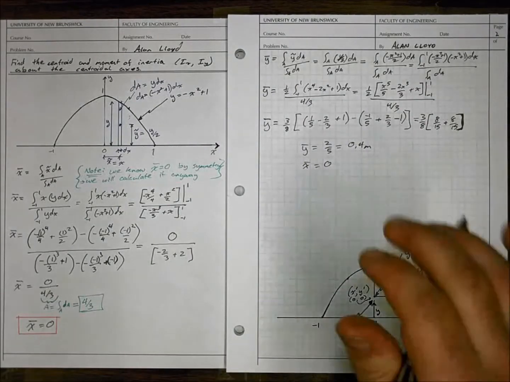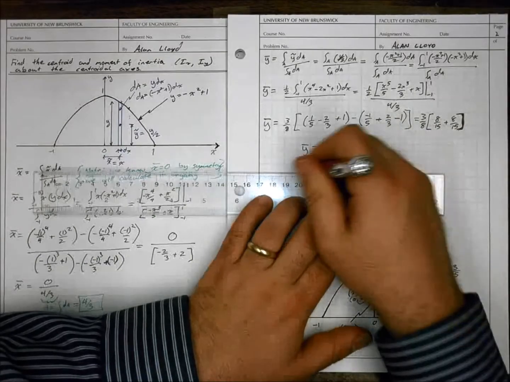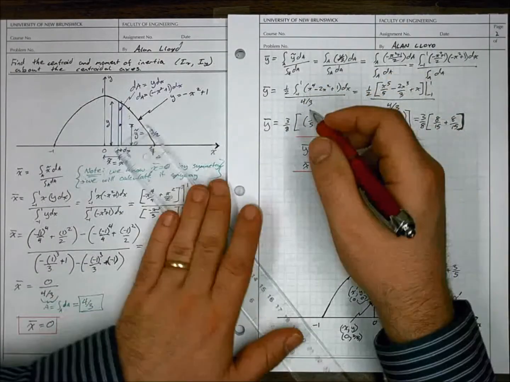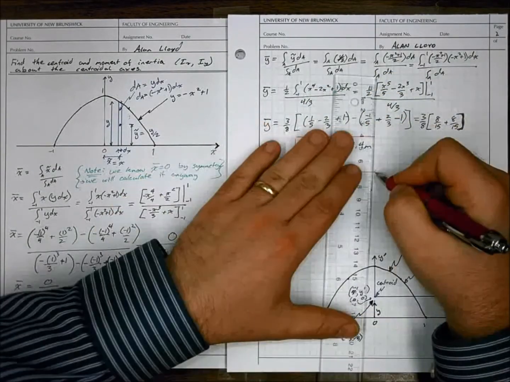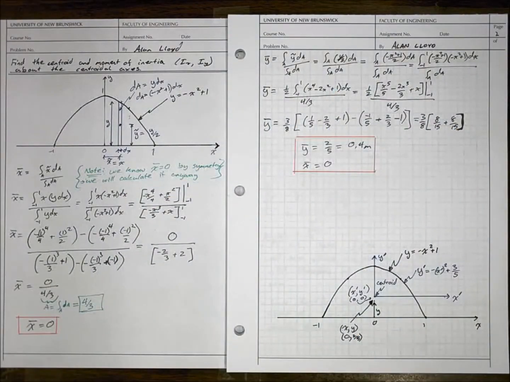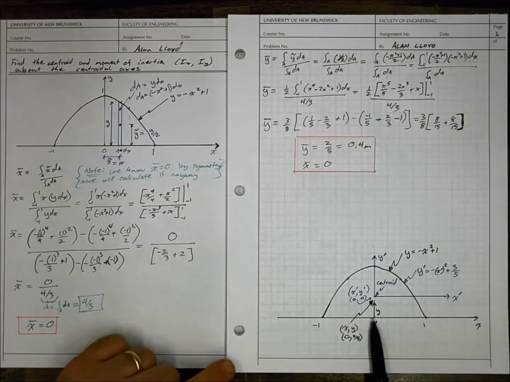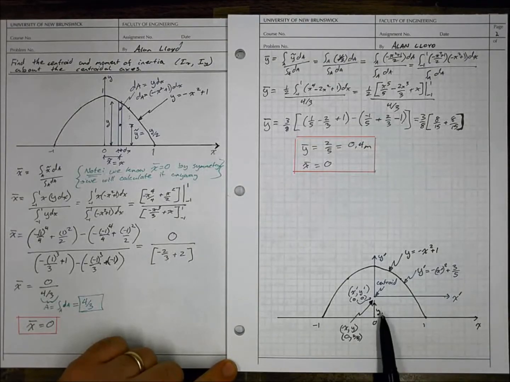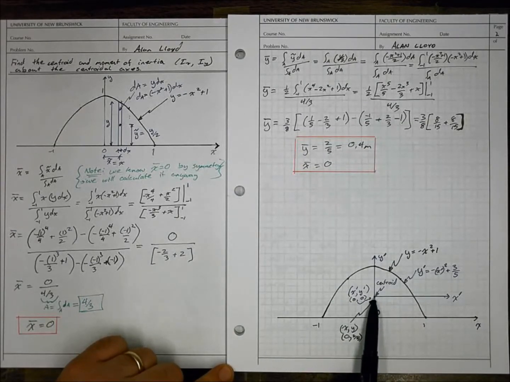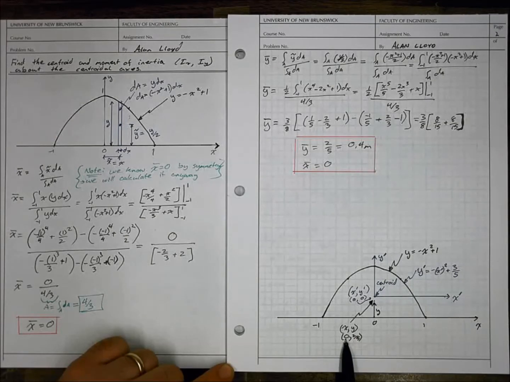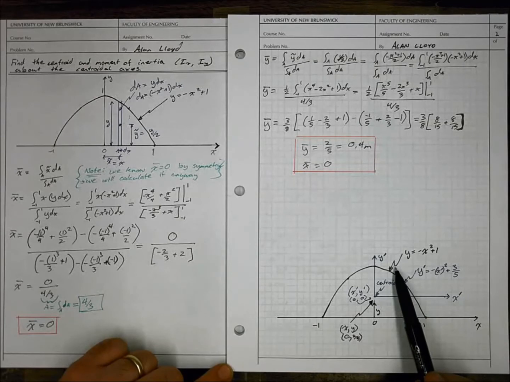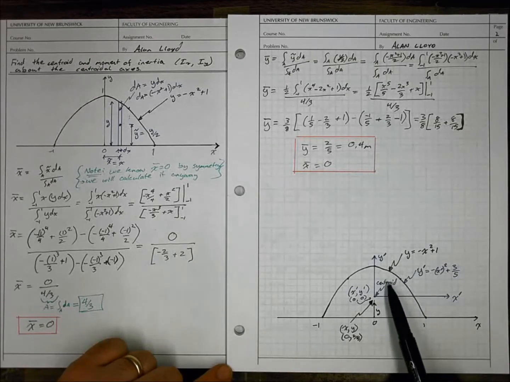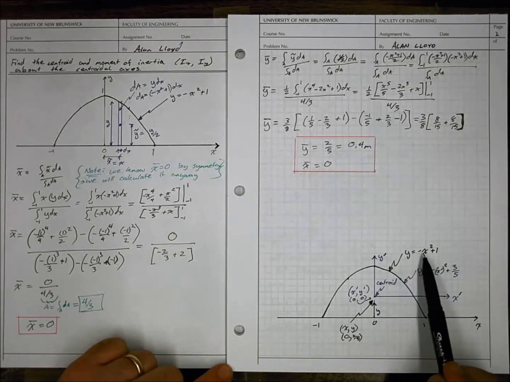So here we have the equations for x bar and y bar, and our distances to the centroidal axes of that shape. So I've redrawn the shape down here, and we see our original axes, and then if we move up a distance of 2/5 and draw in our centroidal axes, we have centroidal coordinates of 0, 0 at our original coordinates of 0, 2/5. And the equation for this curve in our xy coordinate system is y equals minus x squared plus 1.